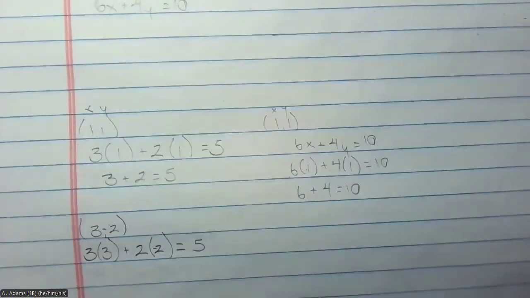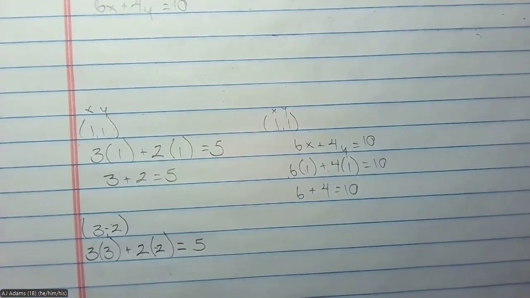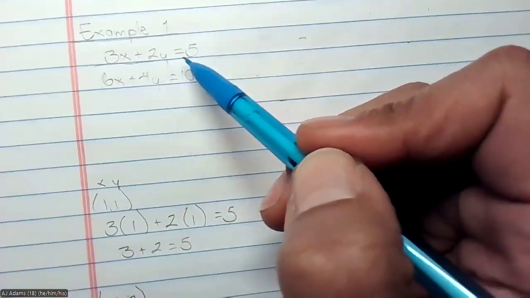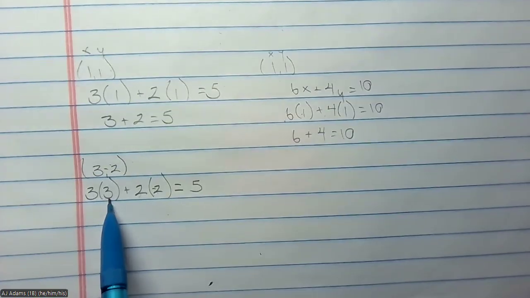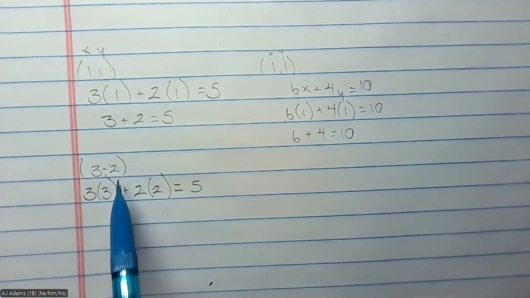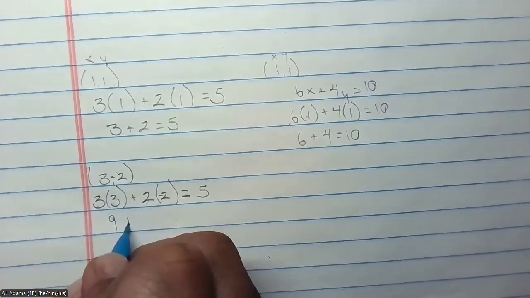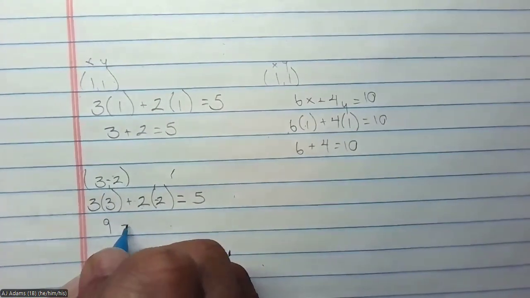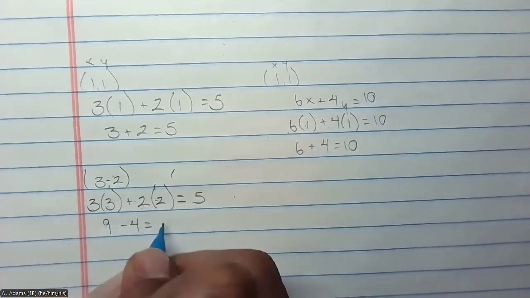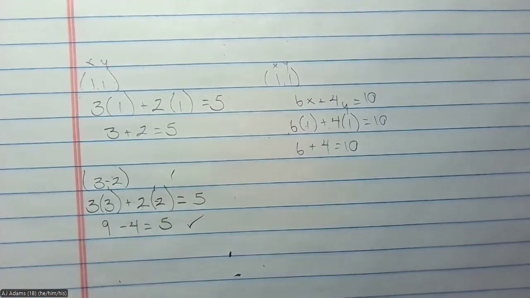Okay. So sorry, we left off and we were replacing the point (3, -2) into this first equation, 3x plus 2y equals 5. So we plug in 3 for x and we plug in -2 for y, and we end up getting 3 times 3 equals 9 plus 2 times -2, that equals -4, is supposed to equal 5. So now we have 9 minus 4 equals 5. That is a solution for the first equation.